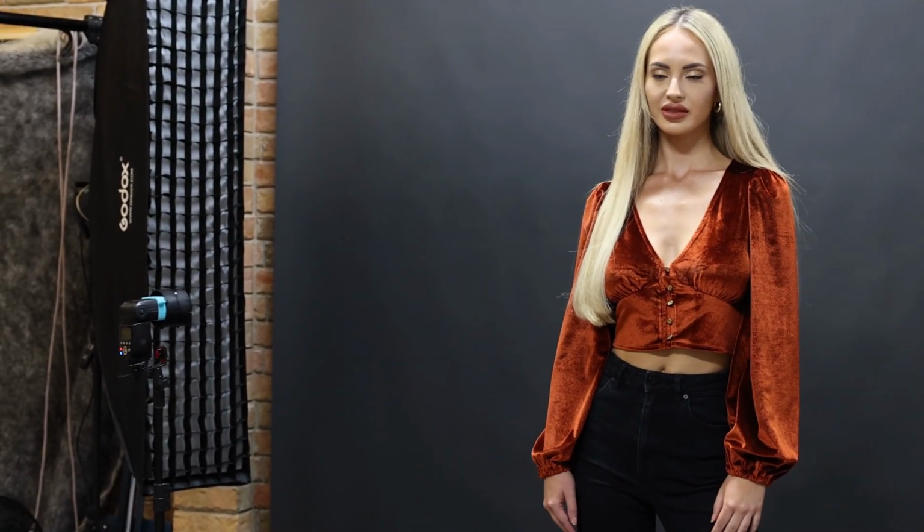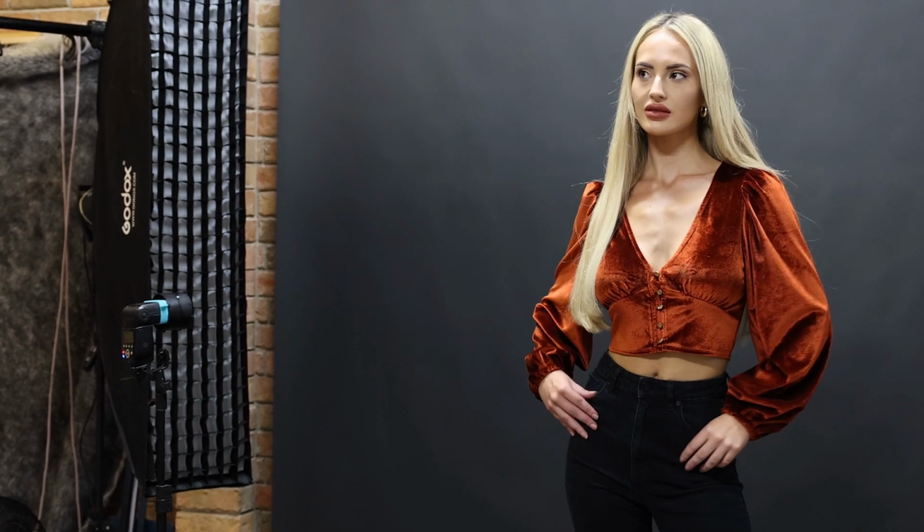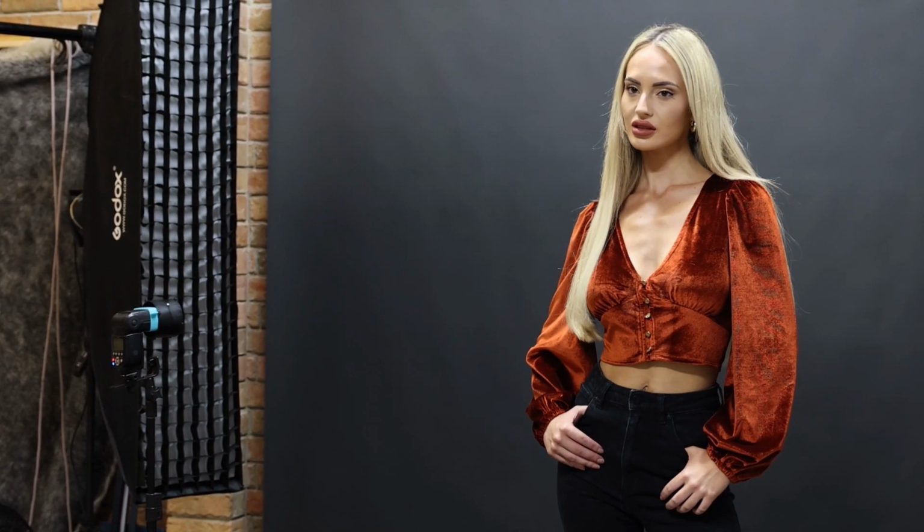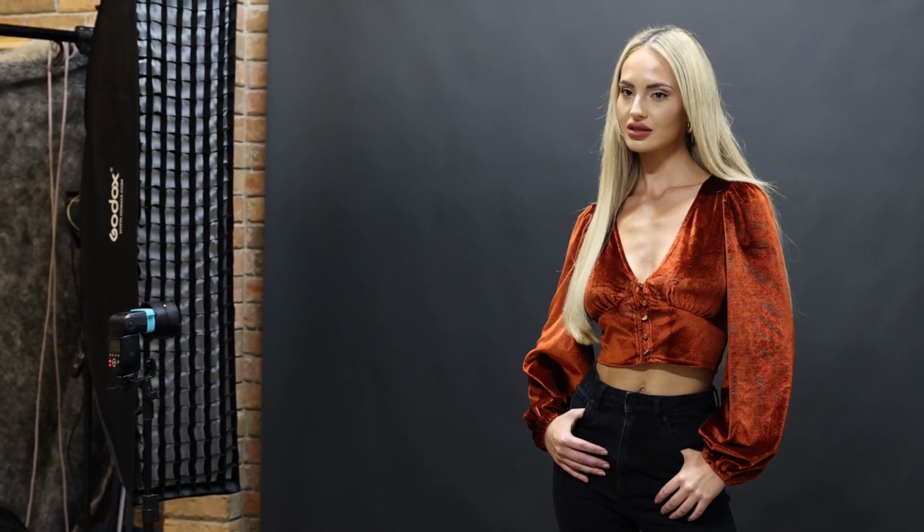So now I've got a gridded speed light lighting that background, just to throw a bit of light on there, just to separate Angela from that black background. I might have to replace it. Here we go, Ange. That's it. I might have to place it in a different spot, move it across a little bit.